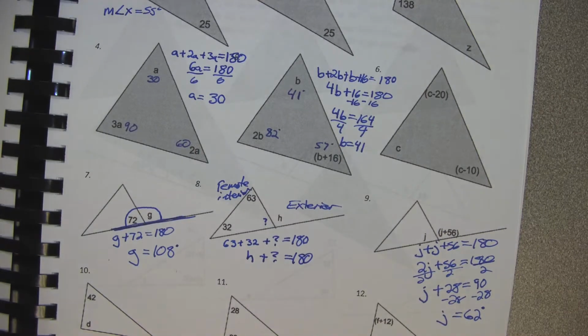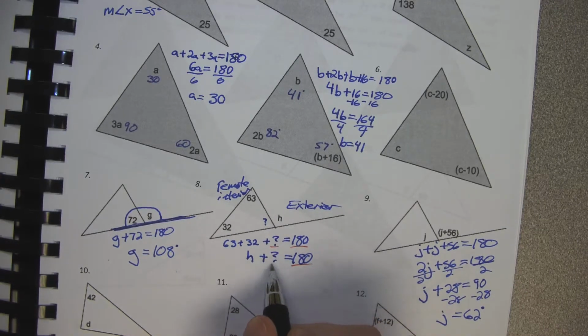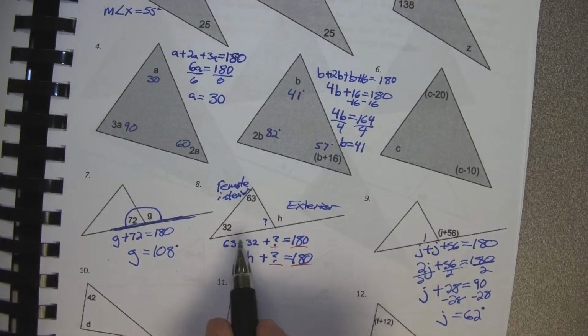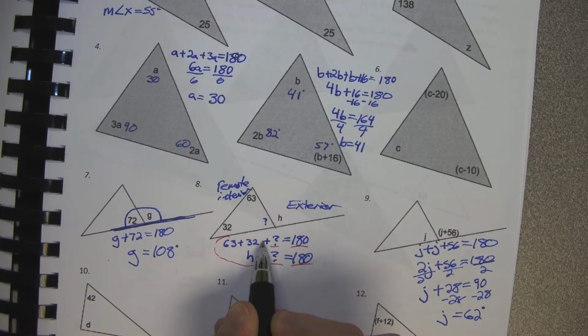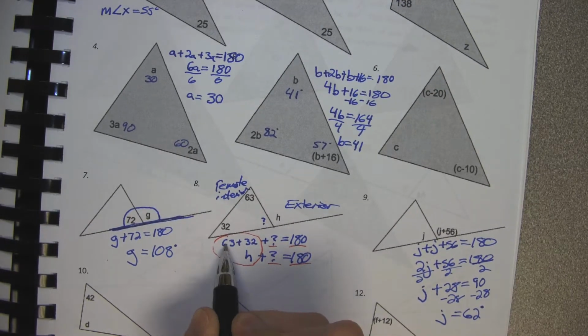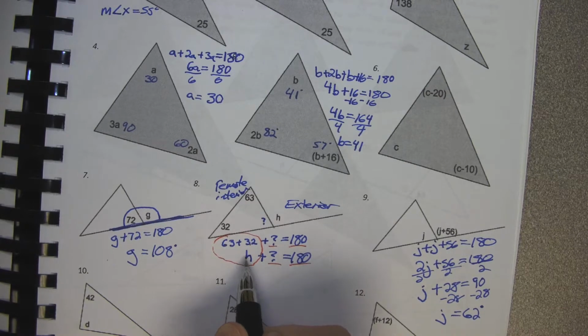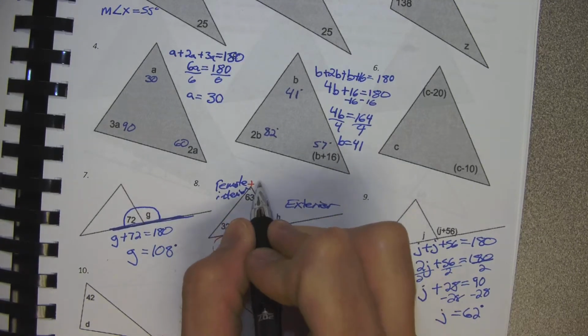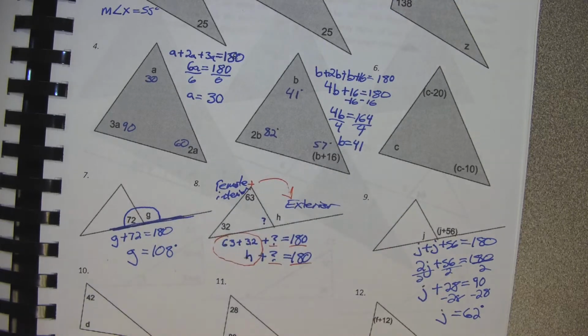Well, I want you to look at that very carefully. They both add up to 180. They both add this angle we don't know. So that means they're the same until we get here. Even though they look different, these two parts have to be the same. 63 plus 32 has to equal H in order for the rest of these equations to work out. So what we know is we can take the remote interior angles, we can add them together, and that will give us the exterior angle measure.